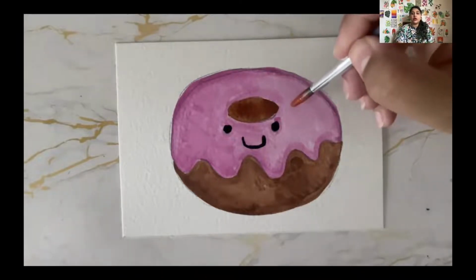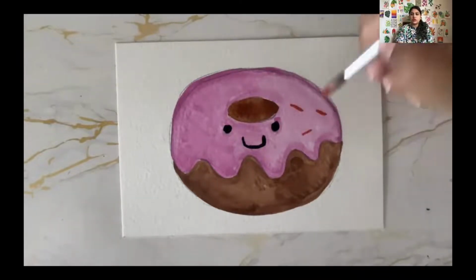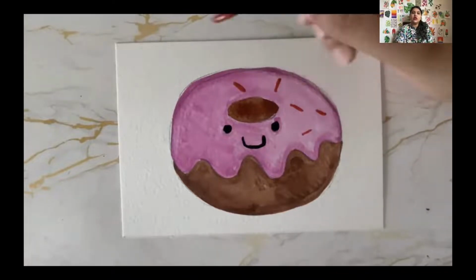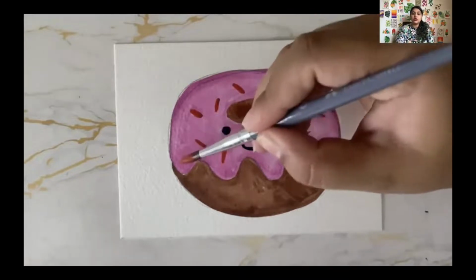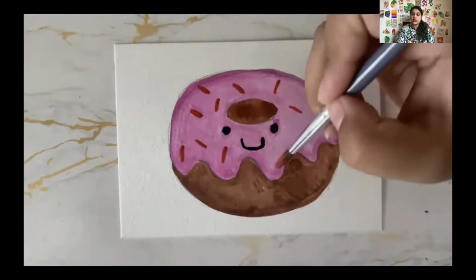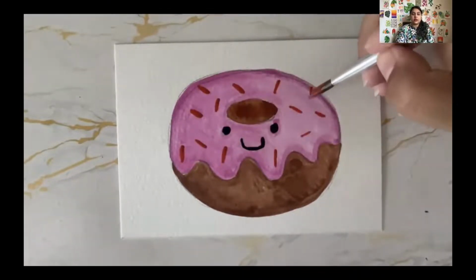I'm going to draw a bunch of lines like this. So, you can see these look like sprinkles now on top. I'm going in different directions in order to make it look cute and as though it looked like sprinkles. So, here you can see I am doing that.